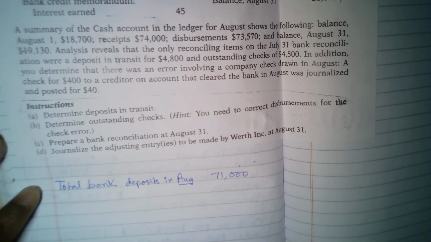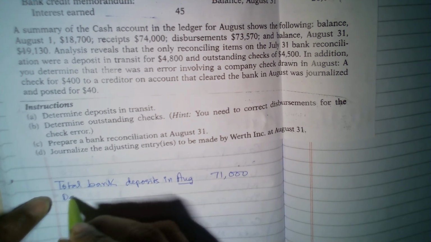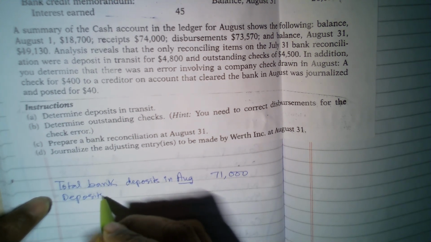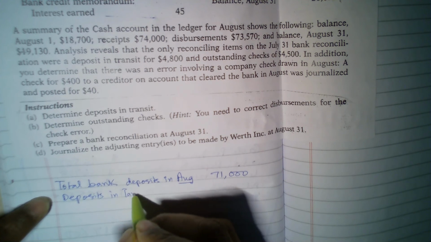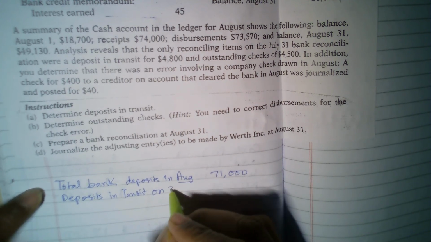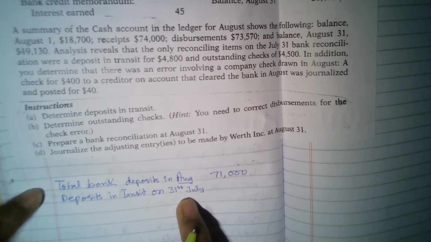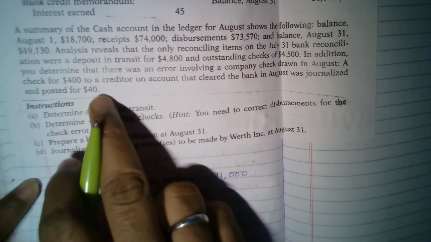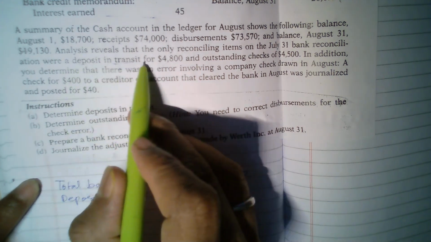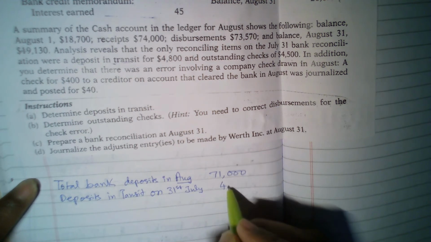Next, what you see is deposits in transit on 31st July. As of 31st July, what were the deposits in transit? Here you can see deposits in transit as of 31st July is 4,800.